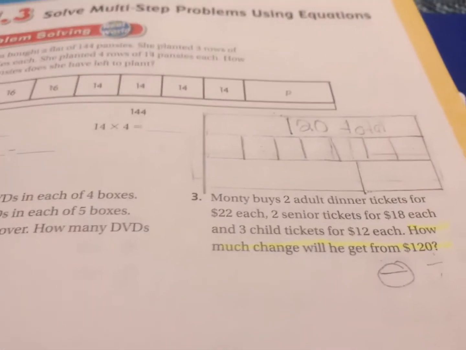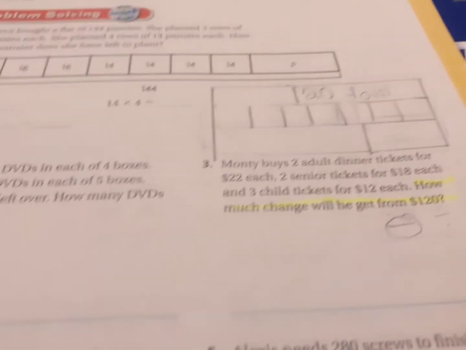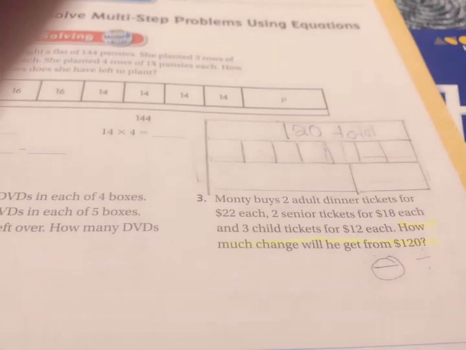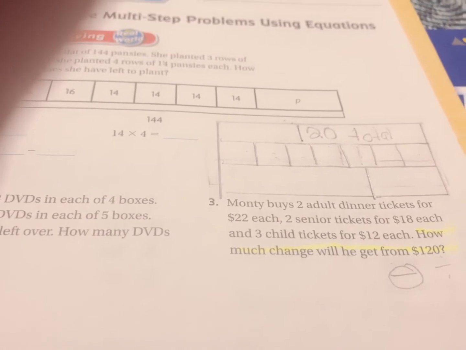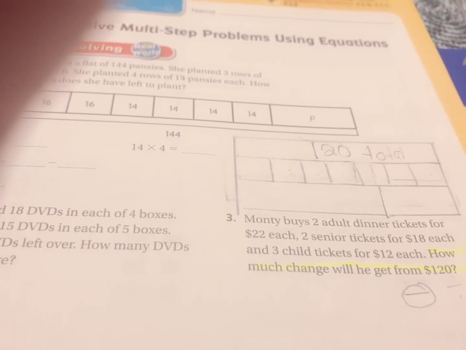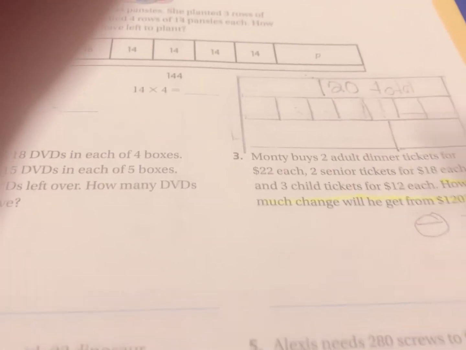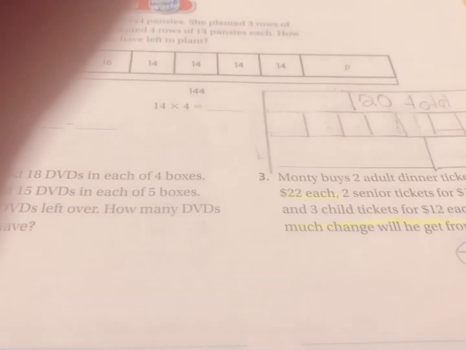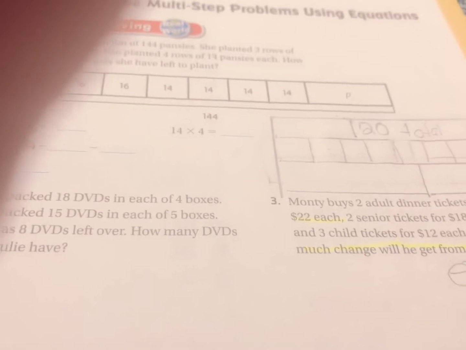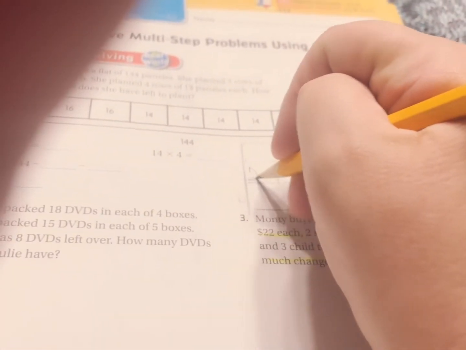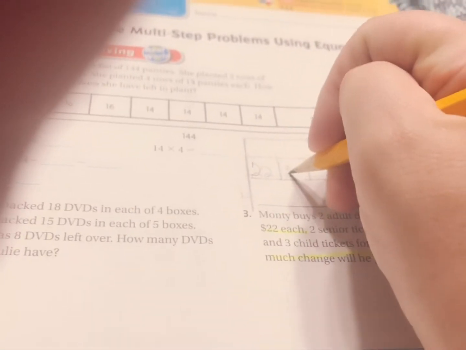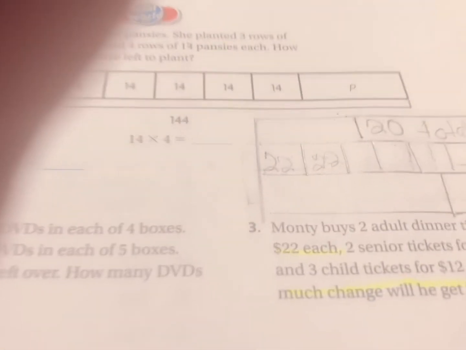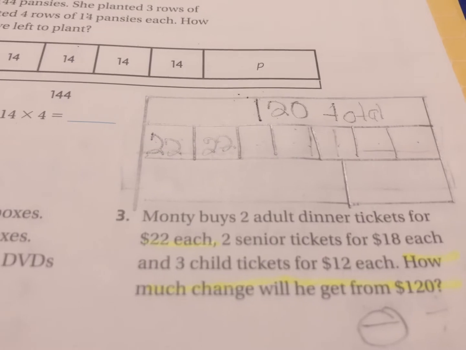All right, so now let's look at this problem. And again, I haven't got my new technology to hold my camera, so I'm just doing it in my hand. It says Maria buys 2 adult tickets for $22 each. Well, I know that that's important, the $22 each, and she bought 2. So in my strip diagram, I'm going to put 22 and 22 for the 2 adult tickets. Can you see that, boys and girls?